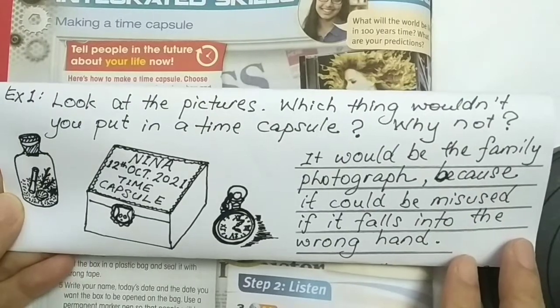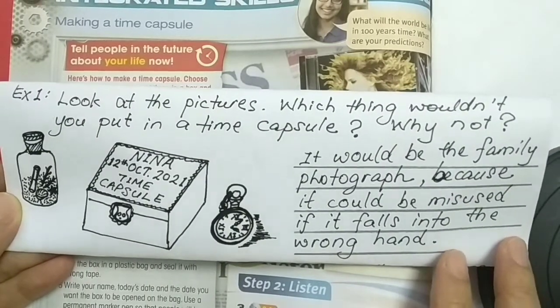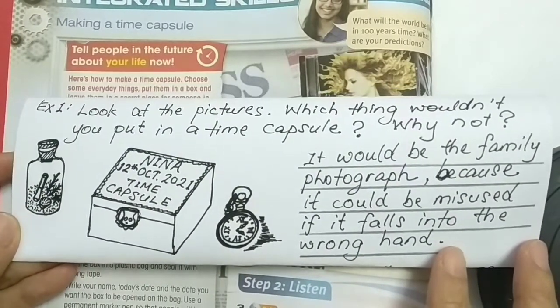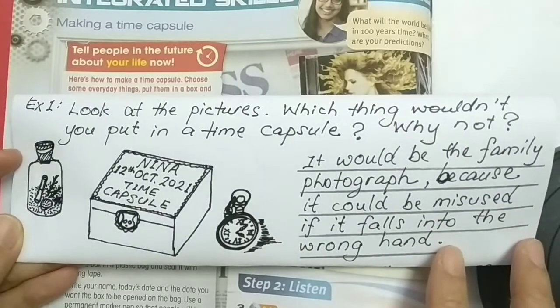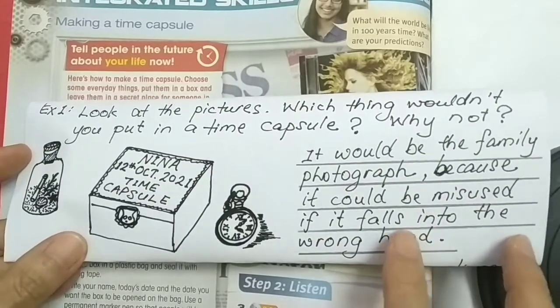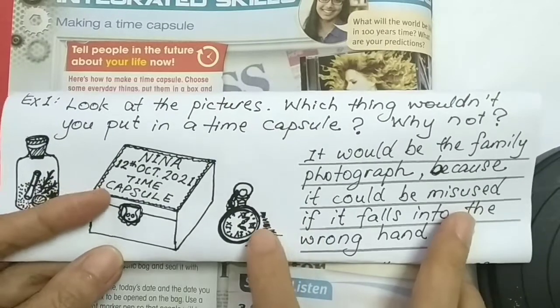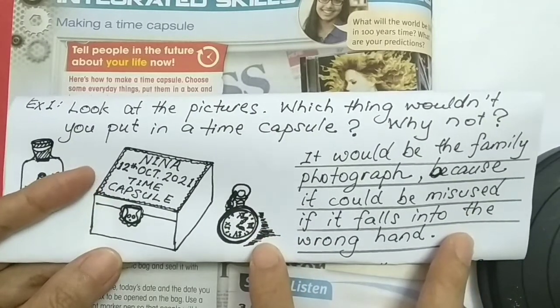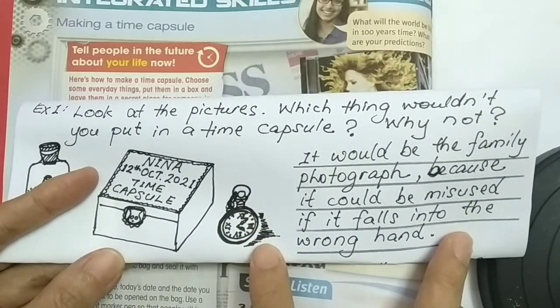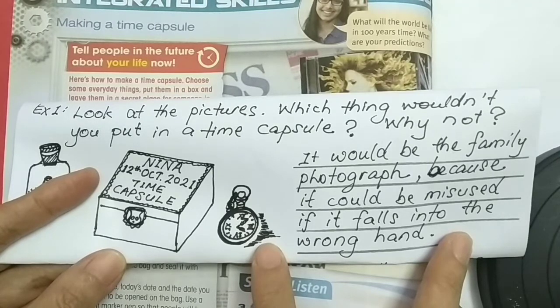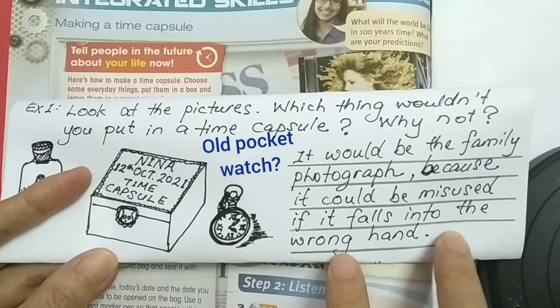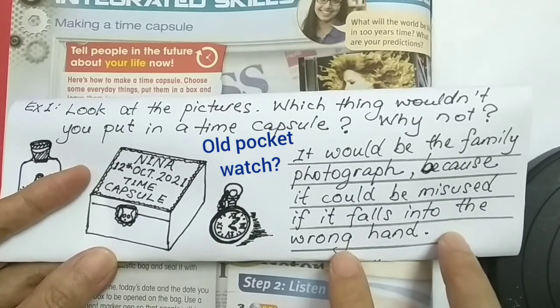Okay, here I've drawn this capsule in bottle form, in box form, and this is the kind of, what do we call this? Yes, old clock, old watch. Yeah, okay. Anyway, if you know the answer, tell me then.